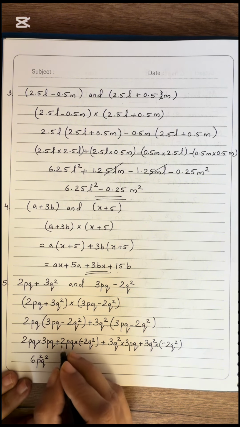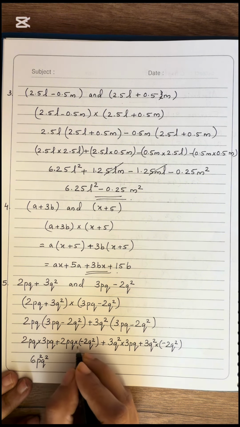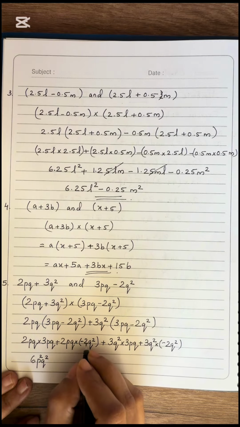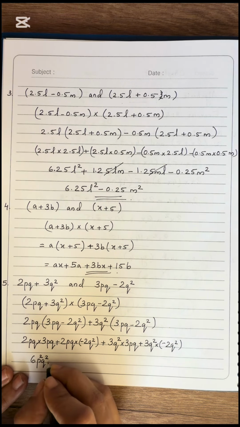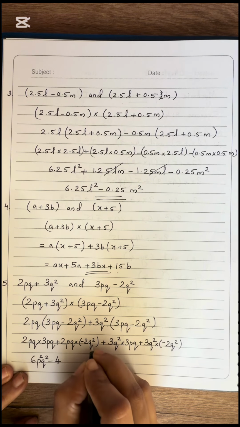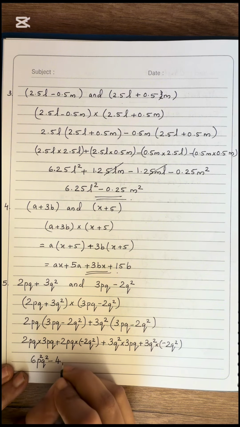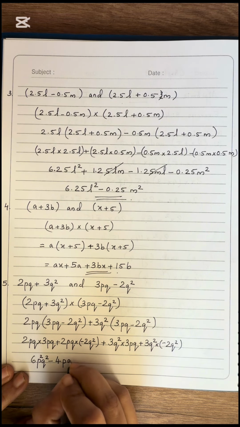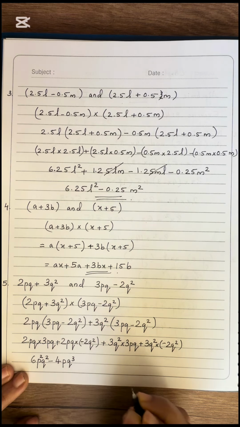Next term, 2pq into minus 2q square. So plus 2 into minus 2 becomes minus 4. And p, there is no other term of p, so p is written as such. q and q square become q cube.